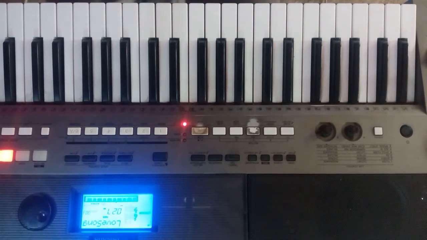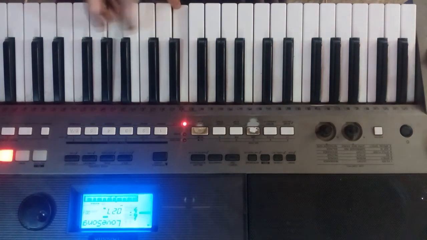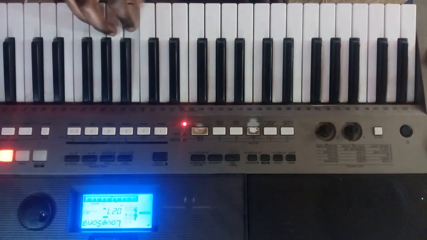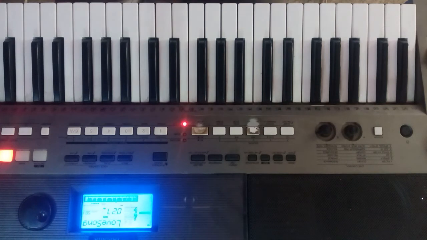And that's why the C major scale, the triadic C major scale, is the white keys. It's the white keys. And that's why there's no sharp or flat on that C major scale. So that is a C major scale.